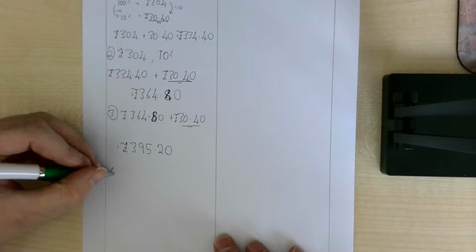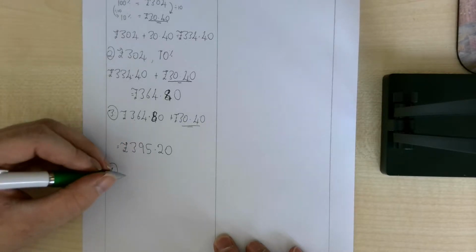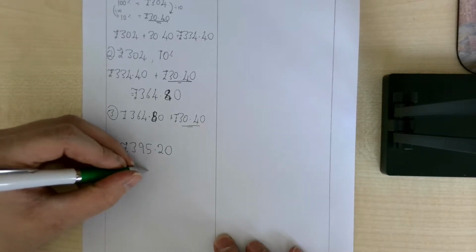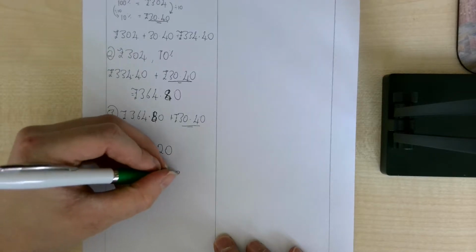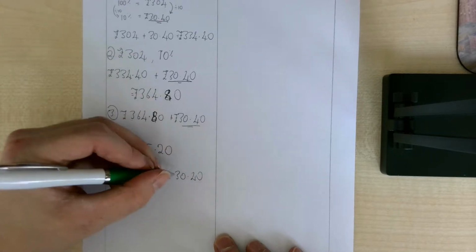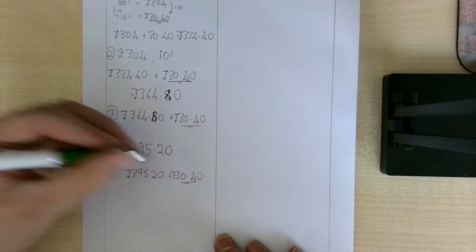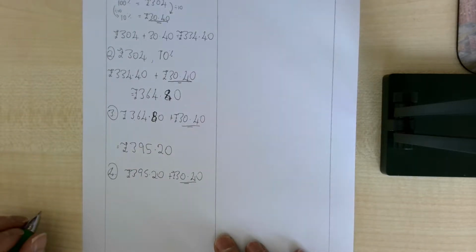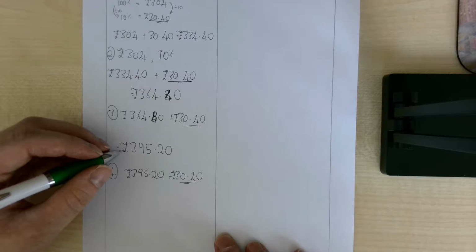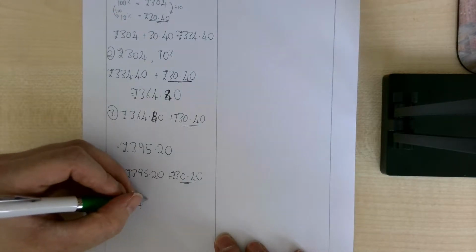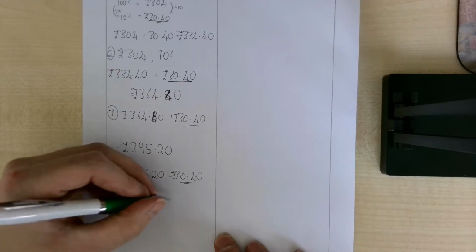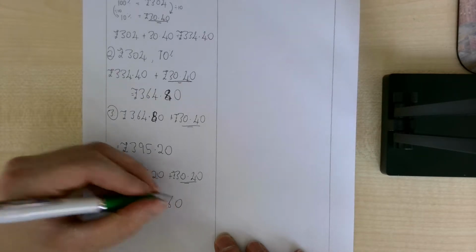For year 4, that's what I start off with now. So £395 and 20p plus the £30.40, same amount again. It's that same 10% every time. So I'll now have £425.60.